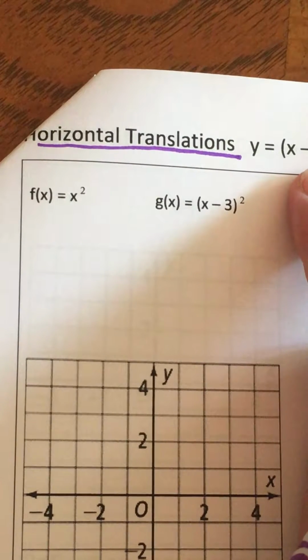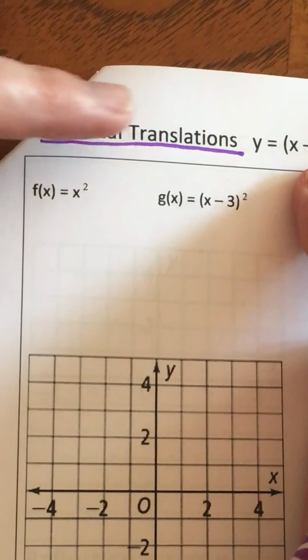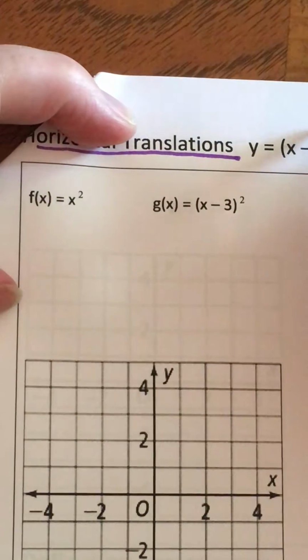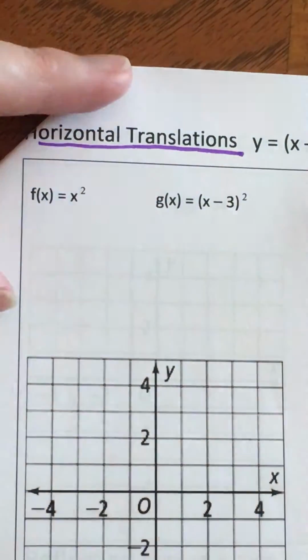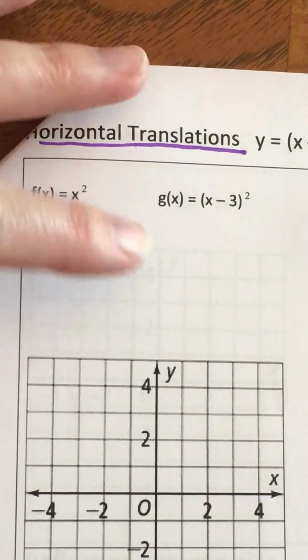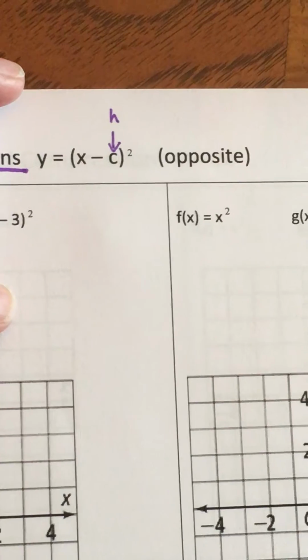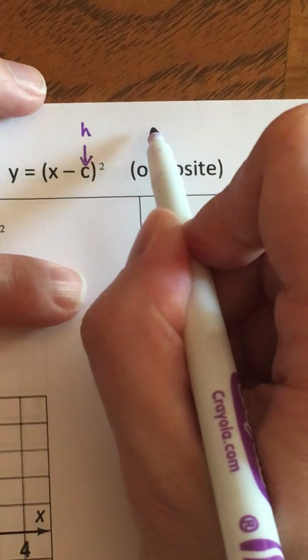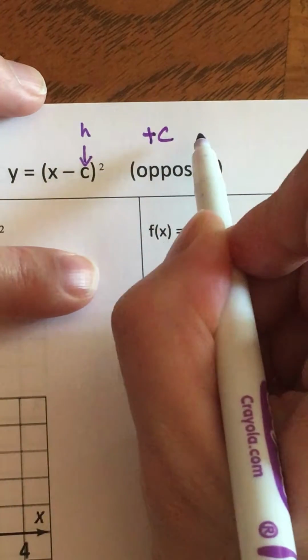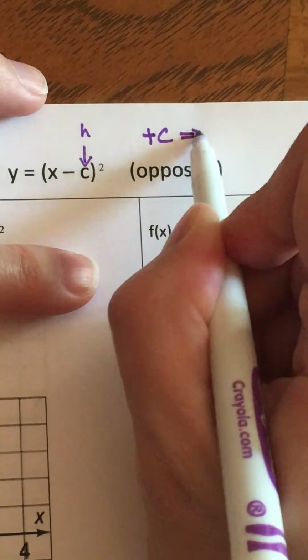We can roll with slight adjustments in variables. So we can even make a note of this is frequently known as H. But we're going to slide left or right. So if it is plus C, we're going to go to the left.